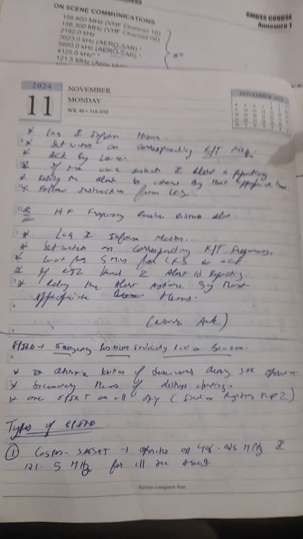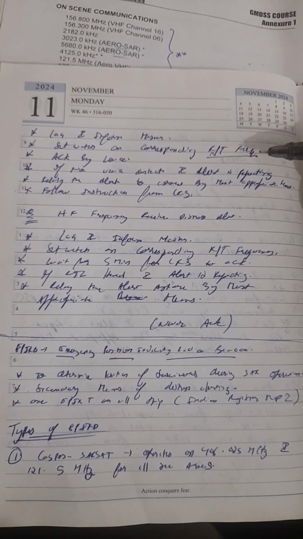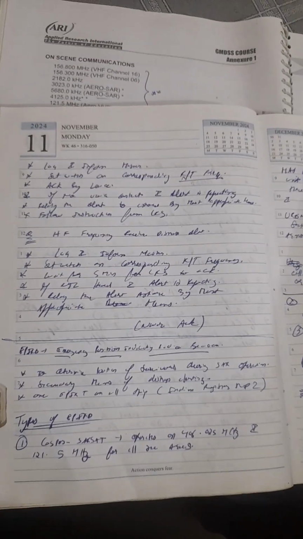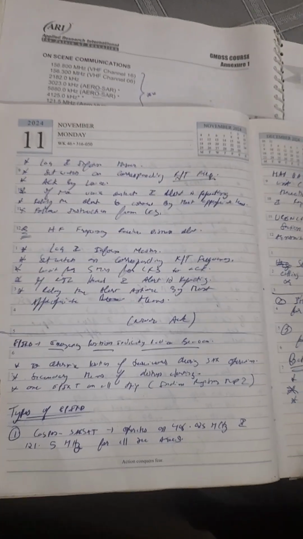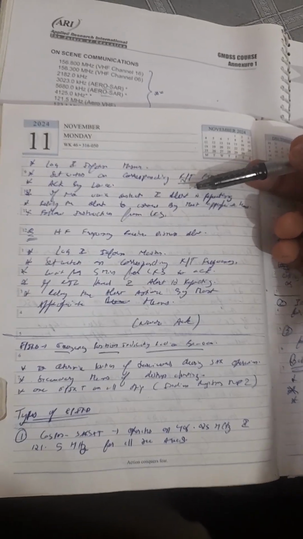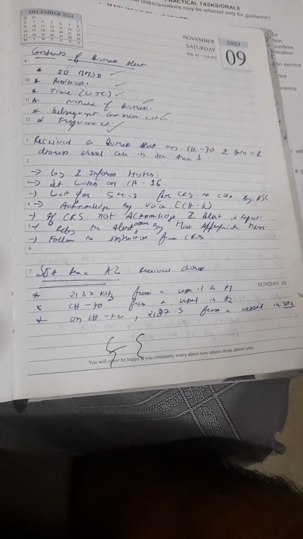And now what is different in this case? Here, what is different? The difference is that here we did not wait for the CRS to acknowledge, but if you see above, we wait for 5 minutes for the CRS to acknowledge by DSC. So that is the difference.